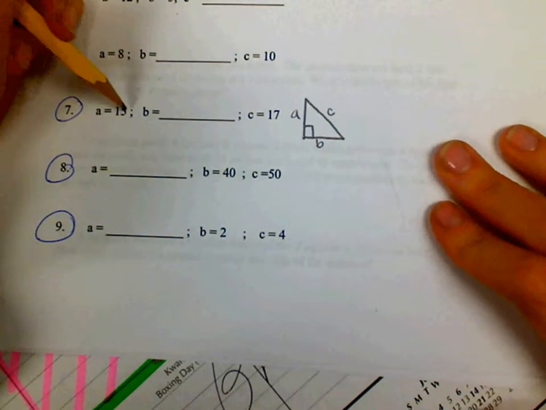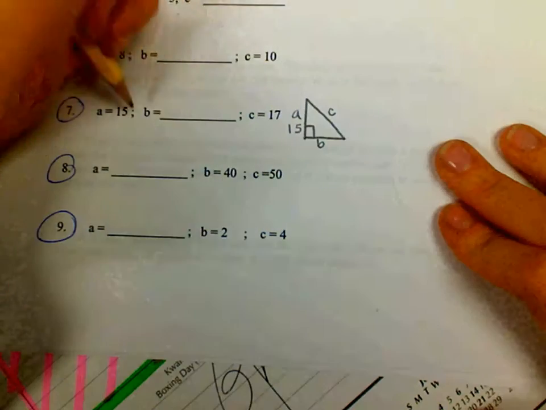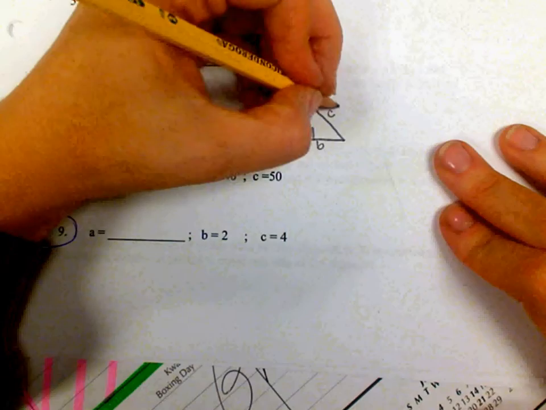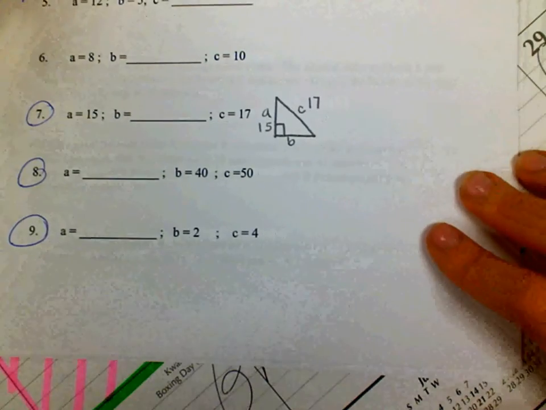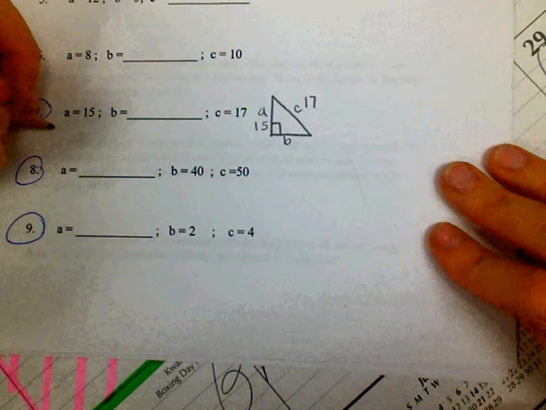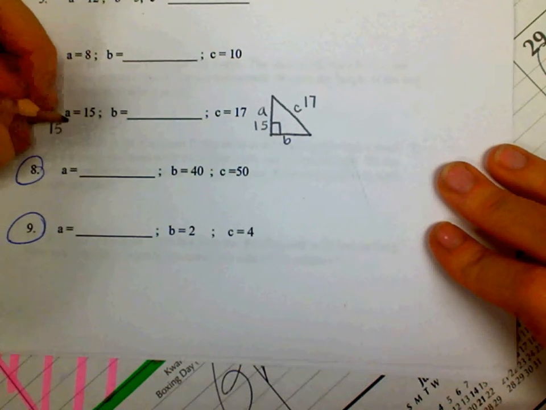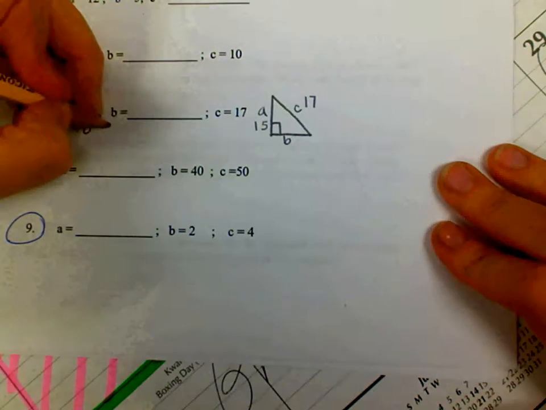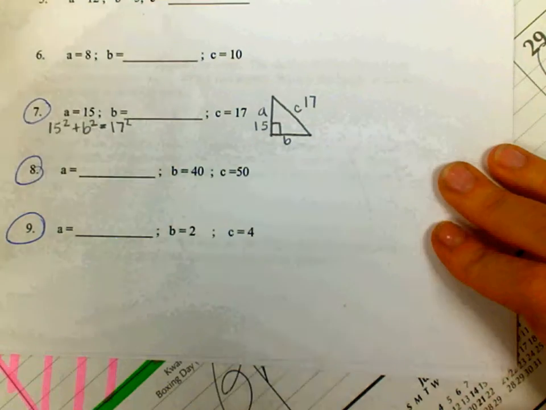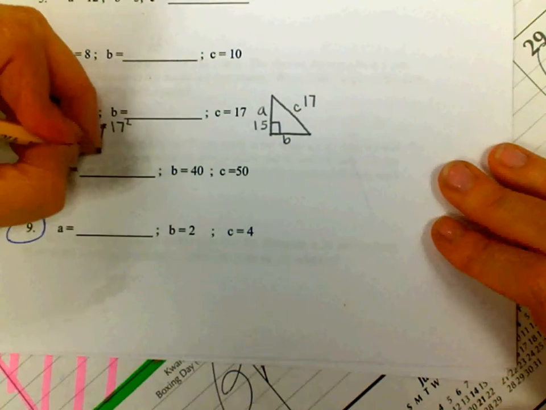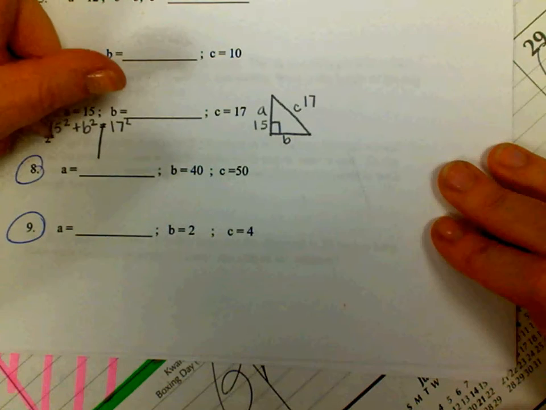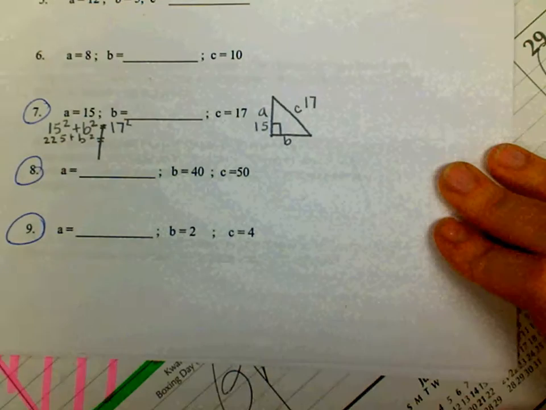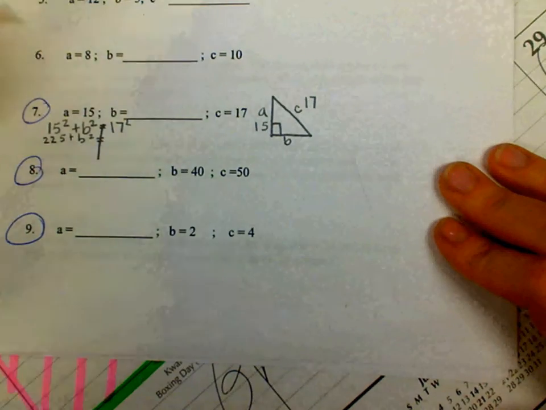Okay, so A is 15. B is unknown. So it looks like we're solving for this leg. And C is 17. All right, so let's set that up. So that will be A squared is 15, so 15 squared plus B squared equals 17 squared. Okay. Square the numbers. 225 and 17 squared is 289.